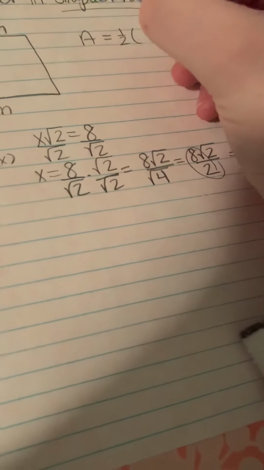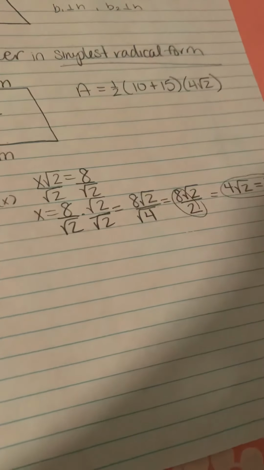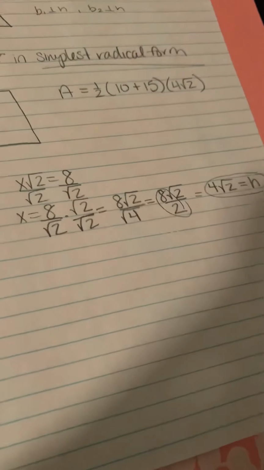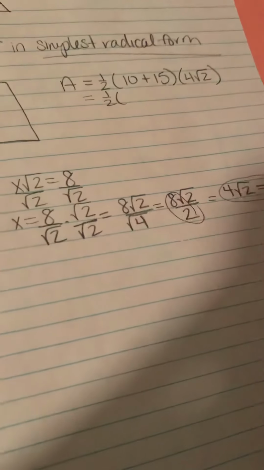So therefore the area is half of the base plus the second base times the height. Now remember, I want it in simplest radical form, so I don't want to create a decimal. I want to leave that radical or square root of 2. So I'm going to simplify every other number. So 10 plus 15 is 25.